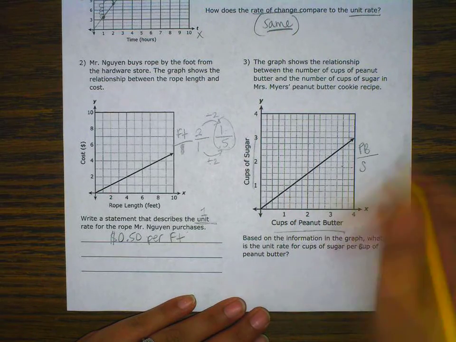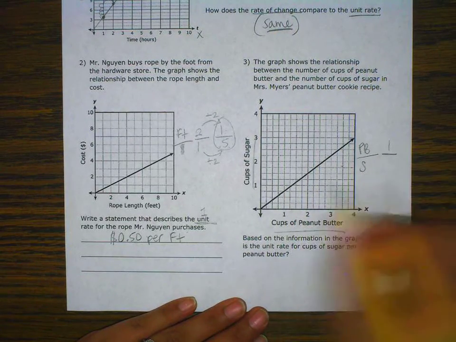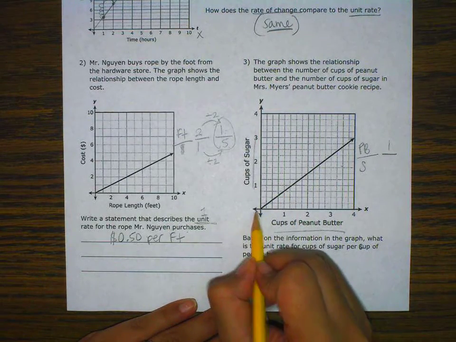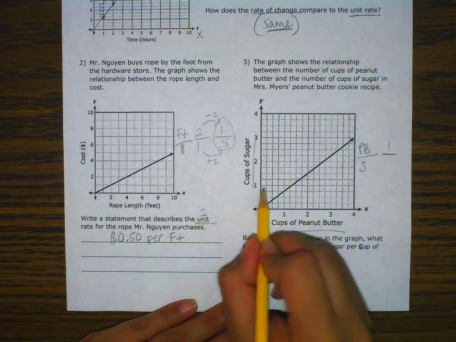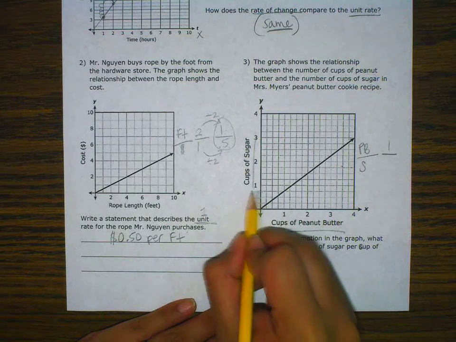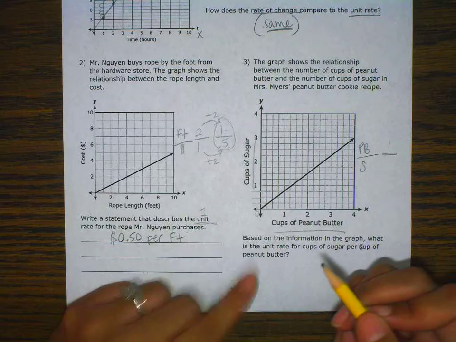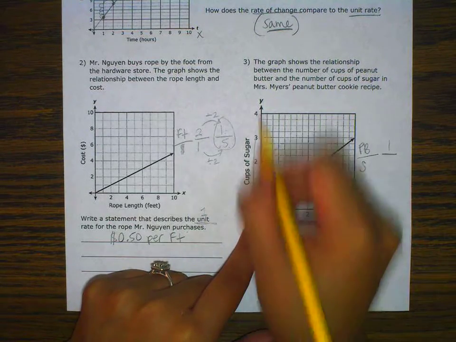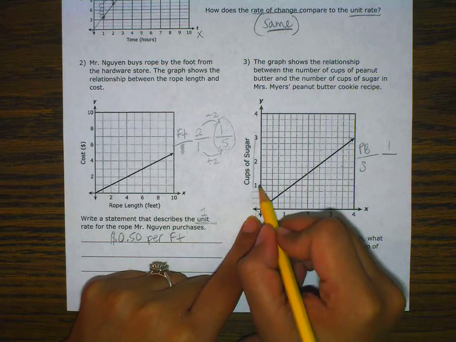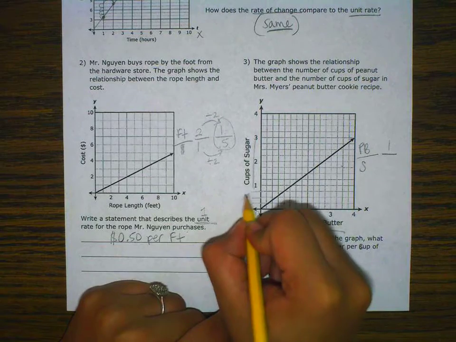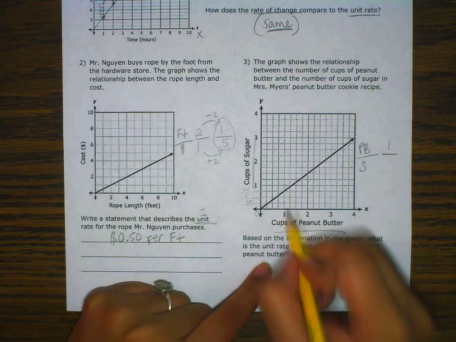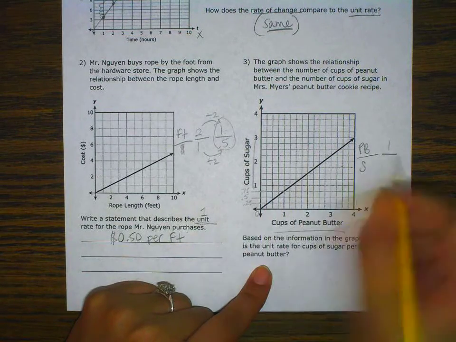For every 1 cup of peanut butter, we are getting, so notice the increase here, guys. This is from 0, we only show 1, but this grid line is what? This grid line is what? And this grid line is what? So we need to ask ourselves these questions because we need to make sure that we know the increase in our y-axis. If we take 1 and divide it by 4, that means that this would be 0.25, this would be 0.5, and this would be 0.75. So when we're at 1, notice we're at 0.75.